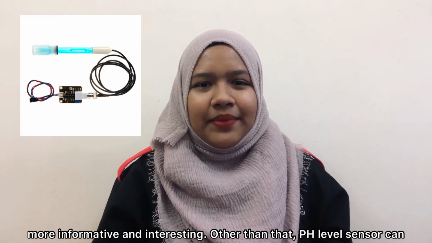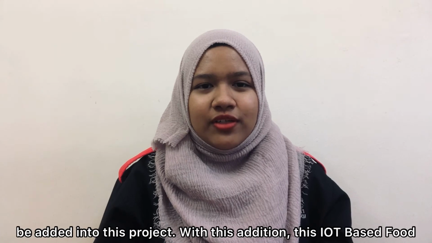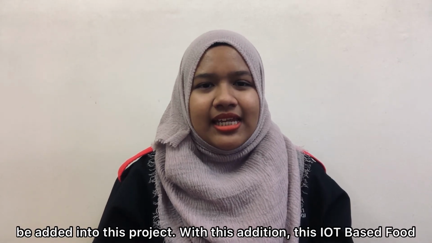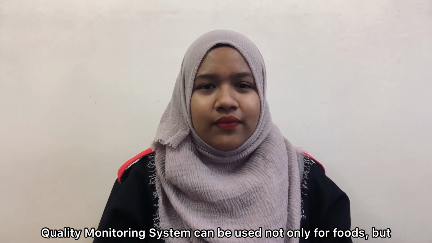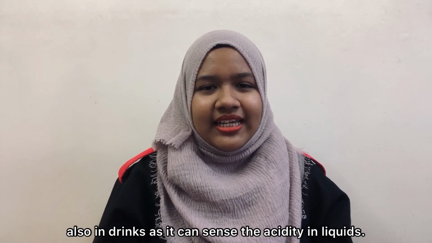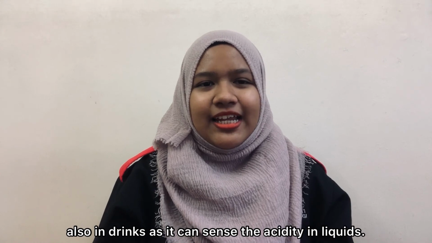Other than that, a pH level sensor can also be added into this project. With this addition, this IoT-based food quality monitoring system can be used not only for foods but also for drinks, as it can sense the acidity in liquids.